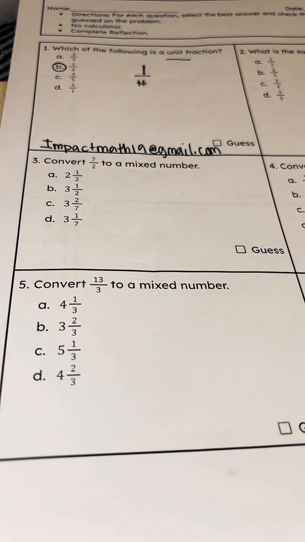All right, let's do number 3. Convert 7/2 to a mixed number. All right, are you guys getting A, B, C, or D? Ransom said B. Shaz said B. B, B. Oh, everybody getting B. Okay, I got an A. I got some A's sneaking up in there.